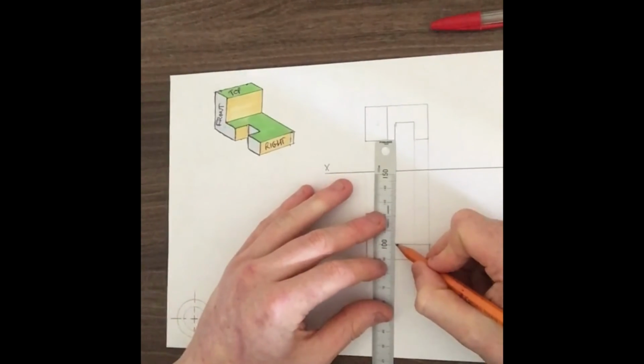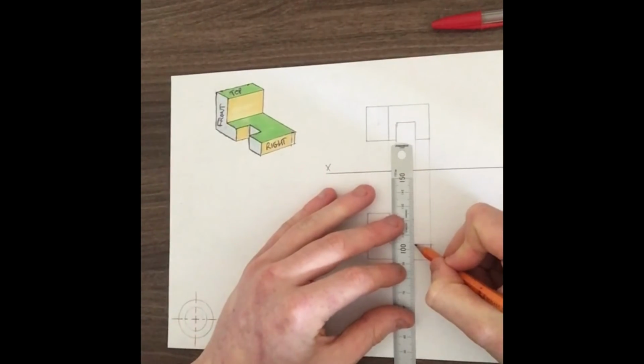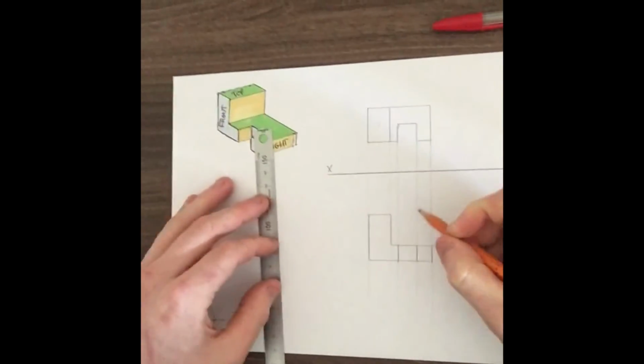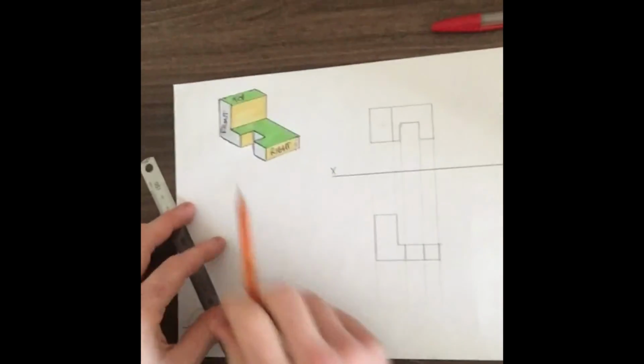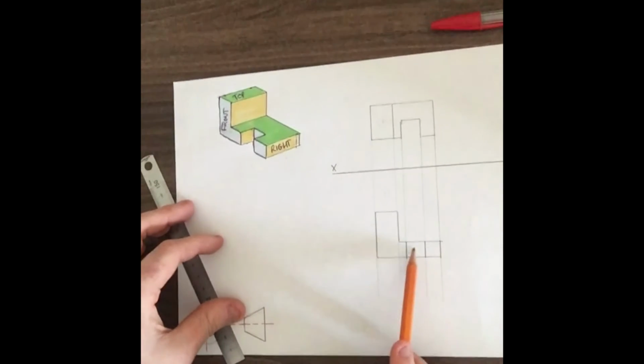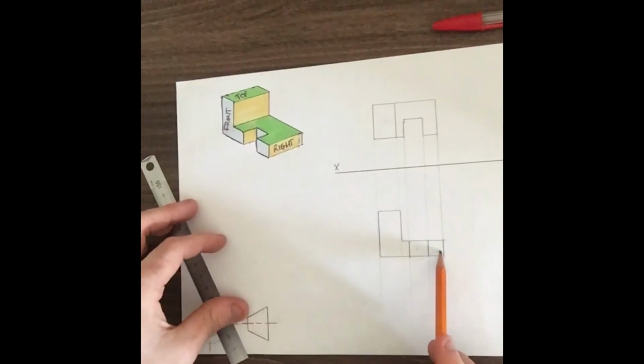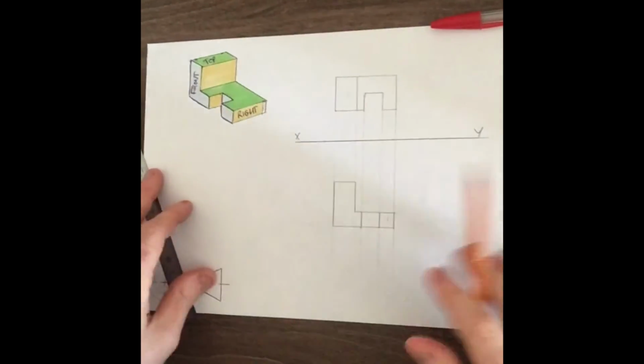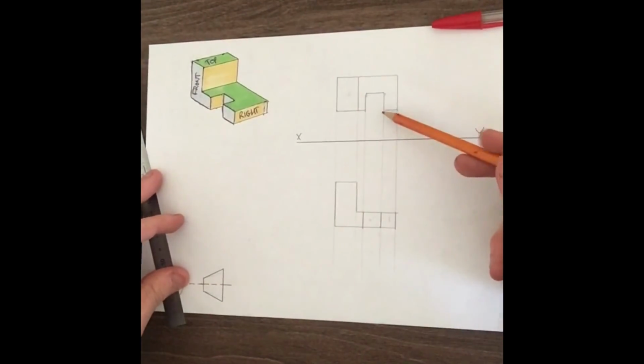So I'm just drawing in all the required views. So here you can see now the front view. So this L shape, and then continue here with the little box inside, which is that, and the finished part here. So they are your two front views you'll see on your planes of reference.